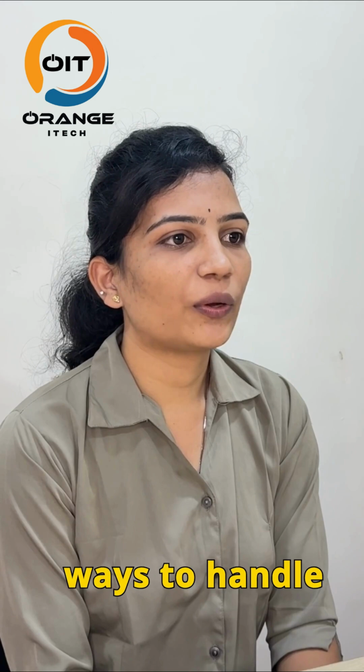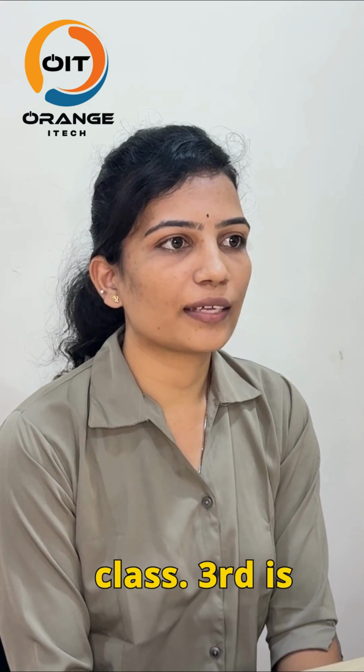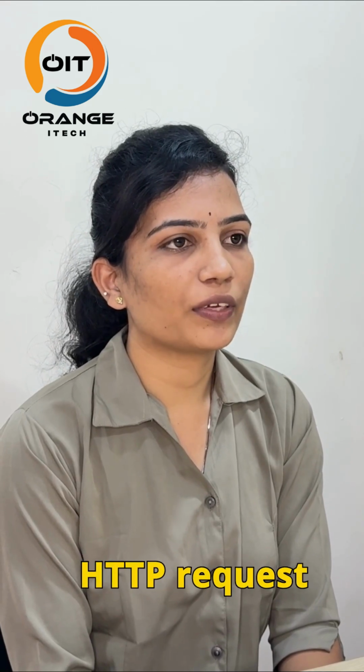There are some ways to handle errors in an Angular application. First is create services. Second, implement error handler class. Third is form validation error. Fourth is HTTP request error.